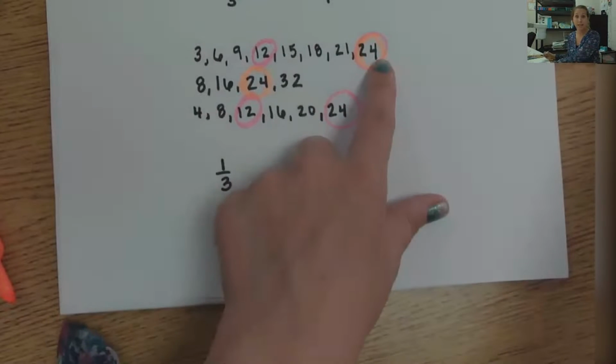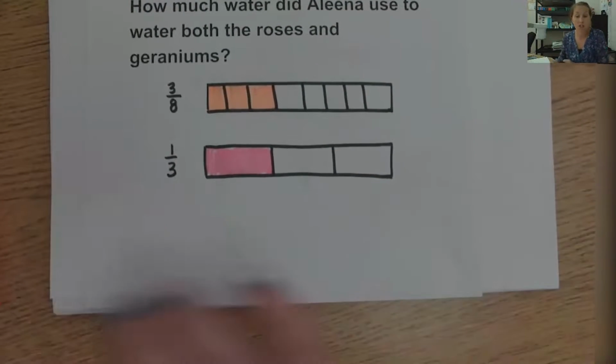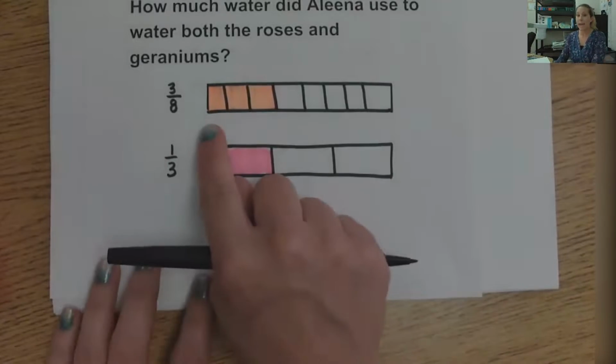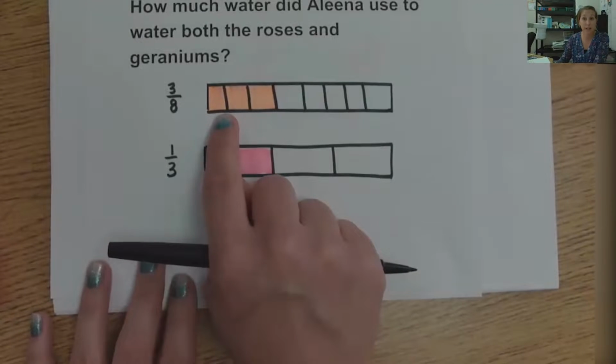That's right, we said they share the common denominator, 24, which means I can do what to my whole? Yes, I can split it into 24 equal pieces. So 8 times what gives me 24? 3. So to get 24 pieces, each section needs to be cut into, yes, 3.